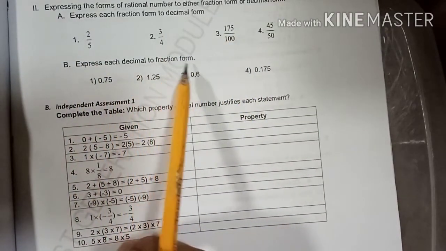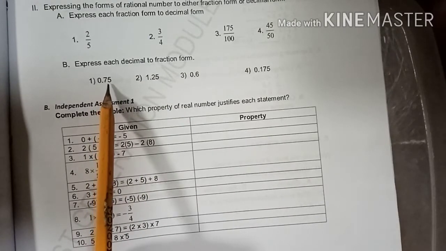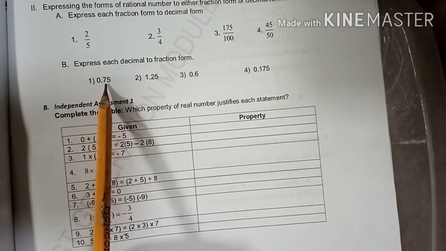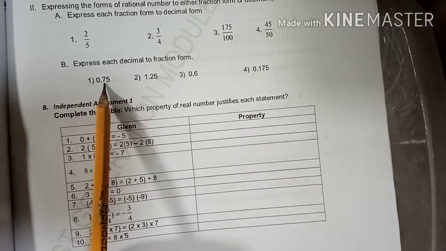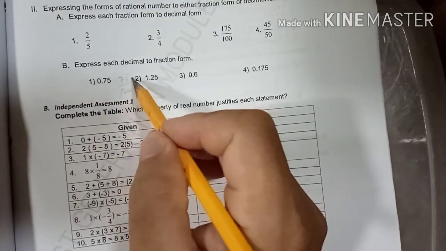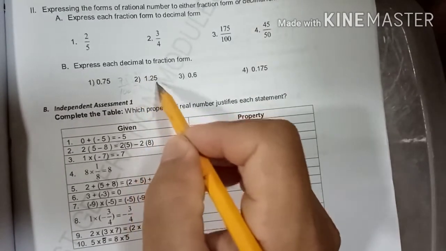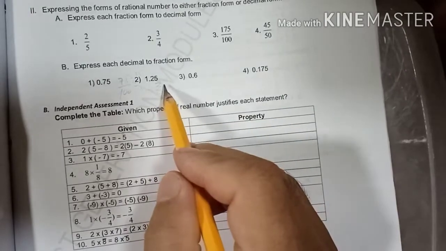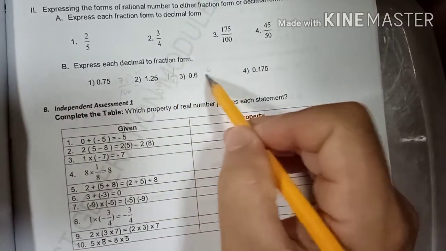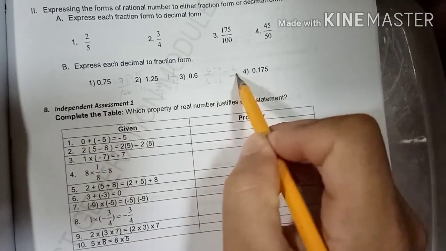Express its decimal to fraction form: 0.75. So you only write the place value of 5. Identify the place value of the last digit. This is hundredths. This is tenths. That's 75 over 100 or 3/4. So reduce to lowest terms, divided by 25 and divided by 25. The answer is 3/4. Here, 1 and 1/4. Here, 6 over 10. This is 6 over 10 divided by 2, divided by 2, that's 3 over 5.